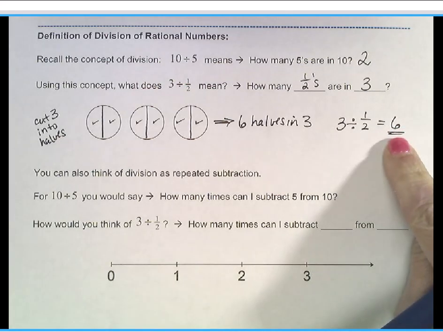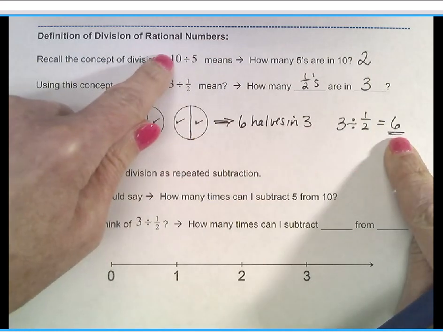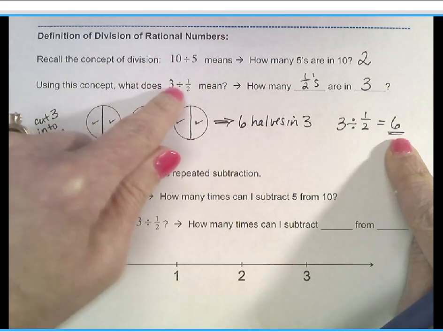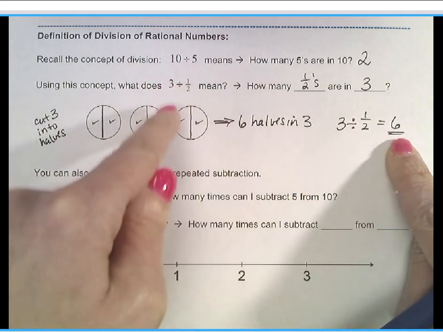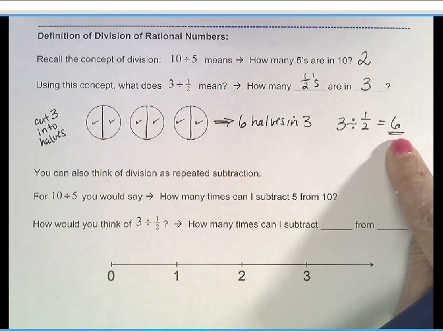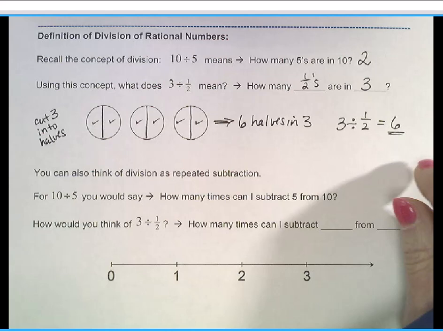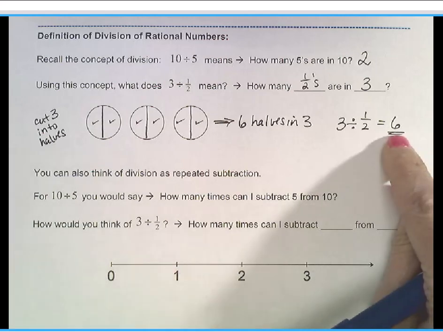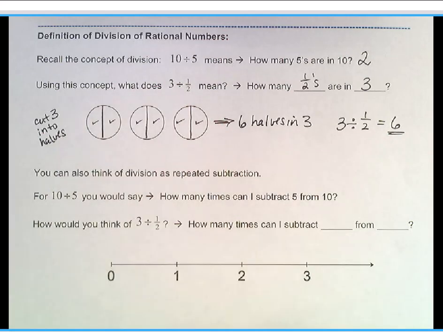And this blows students' minds. They don't like it at all because when you did division before, the answer was generally smaller than the first number. Now 3 divided by a half, we get an answer that's bigger. And that doesn't feel right. It doesn't feel like division. So you've got to have a way to model this to prove to students that no, it is actually 6. So one way to do it is to draw a picture like this. You can also do it using a number line.